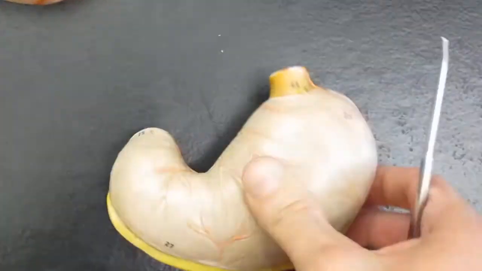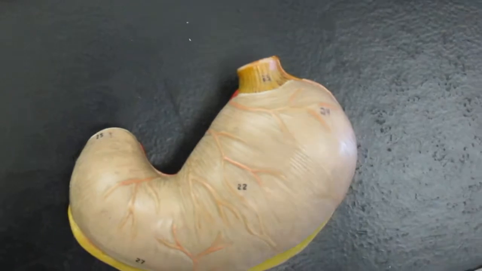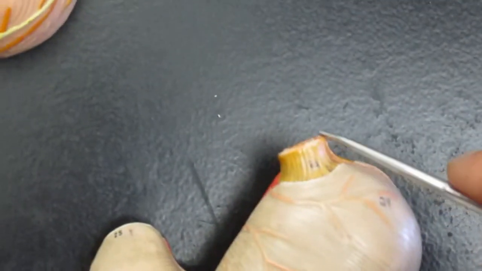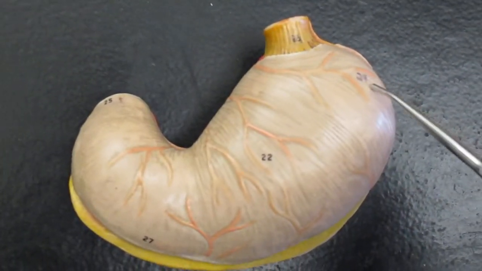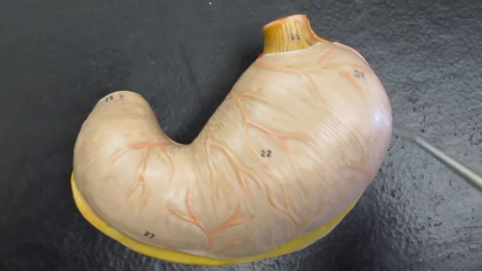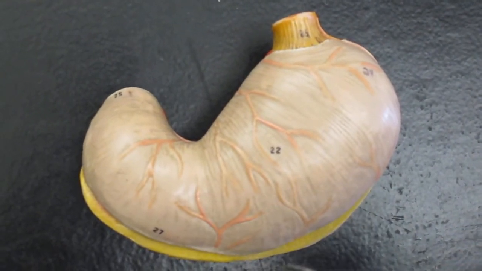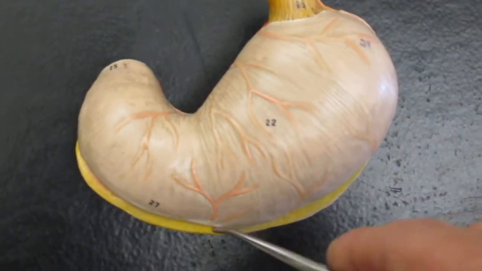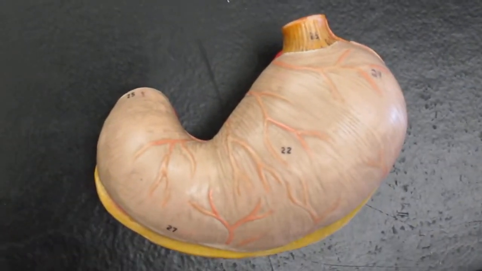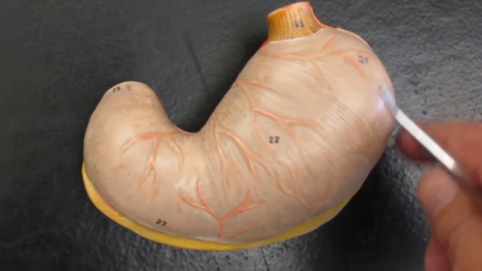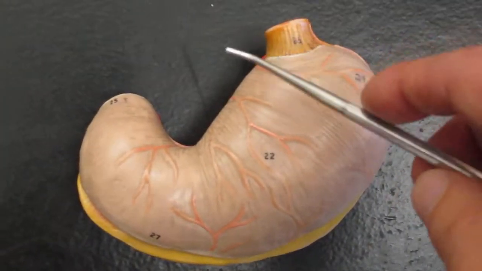Here's the stomach that goes along with this torso model here. So you have your cardiac orifice here, your fundus, your greater curvature. Remember that your greater omentum is going to hang along the surface of this greater curvature like an apron.